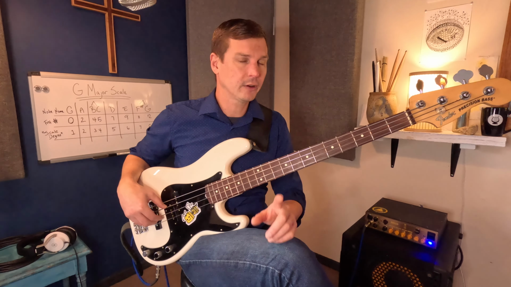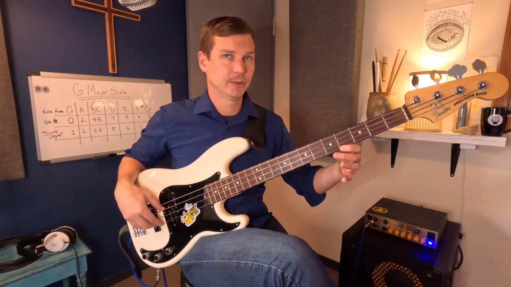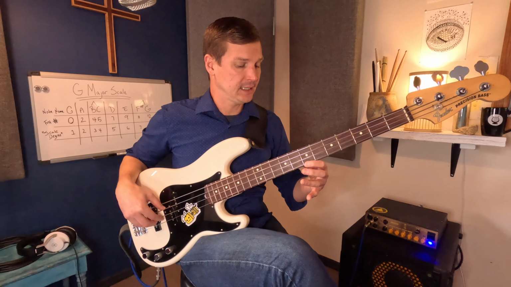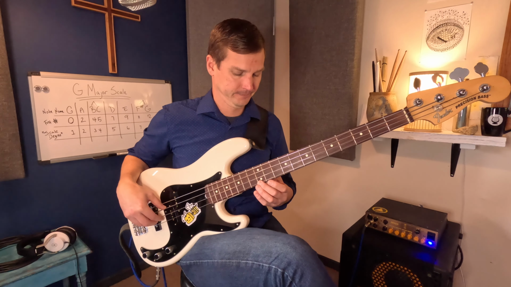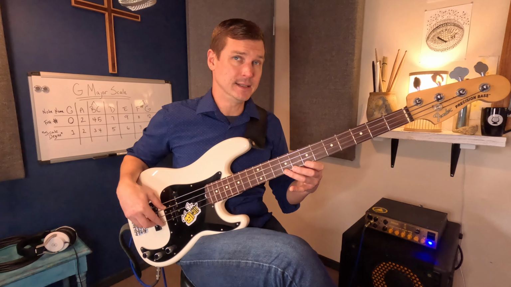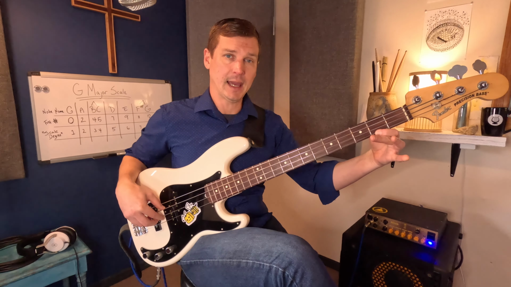At first, you're going to have to probably think about the fret numbers, especially if you're new to the instrument. But then, I want you to start thinking about the note names as well. G, A, B, C, D, E, F sharp, and G. G, F sharp, E, D, C, B, A, and G.